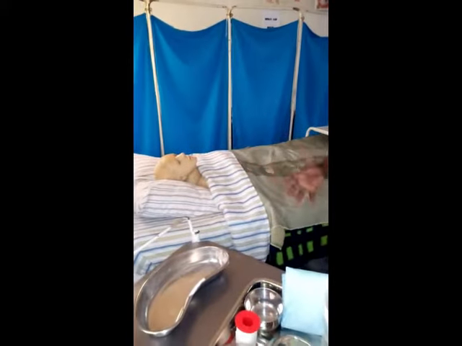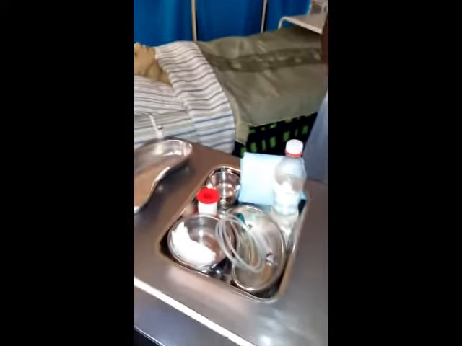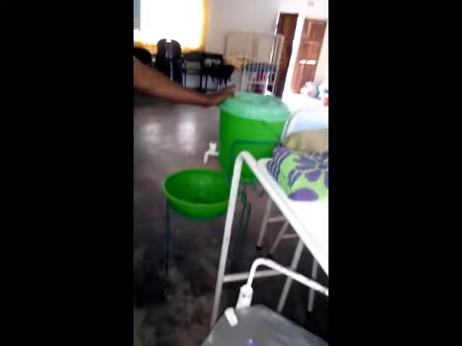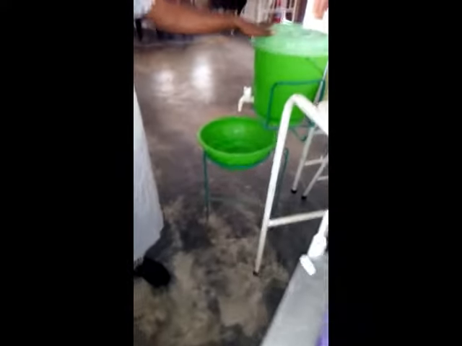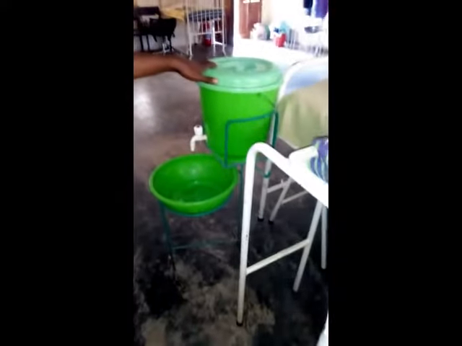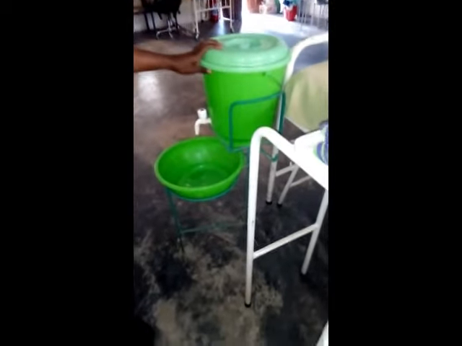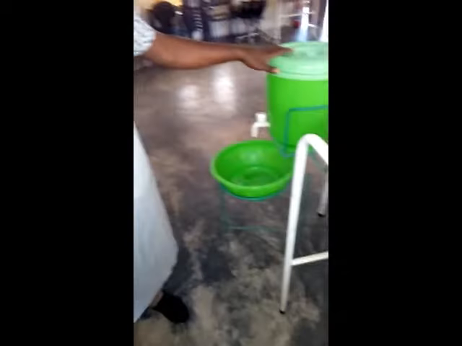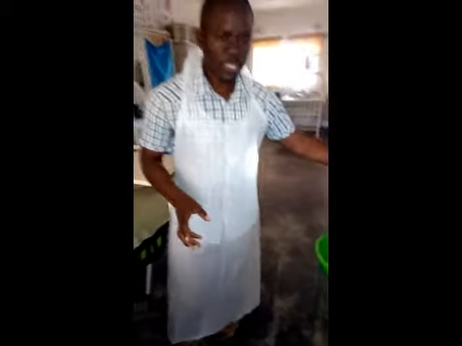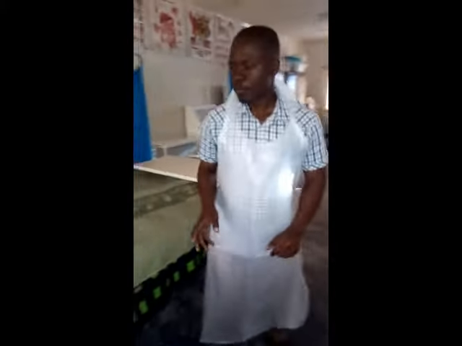Okay. So I've introduced the trolley and all the equipment that I need. Then I have to also say we need the hand washing facility, because this is very, very important. Hand washing is vital. It is infection prevention. To prevent infection in any procedure, the hand washing facility has to be available.